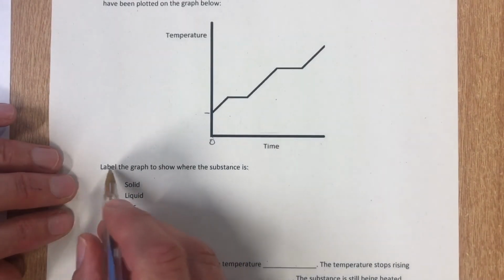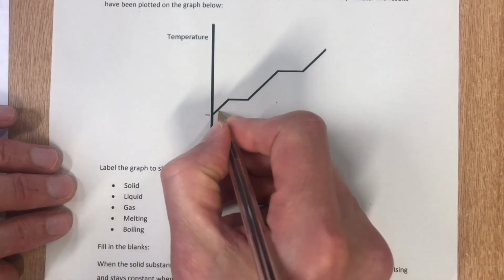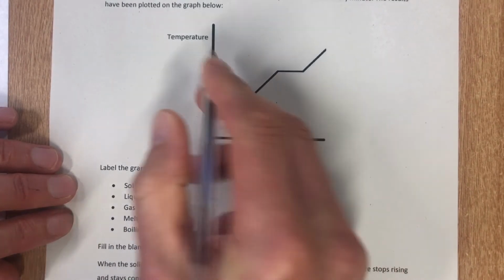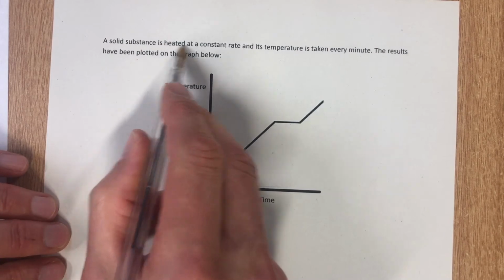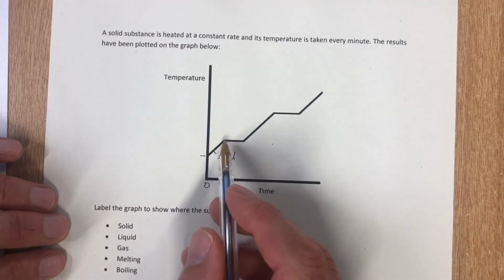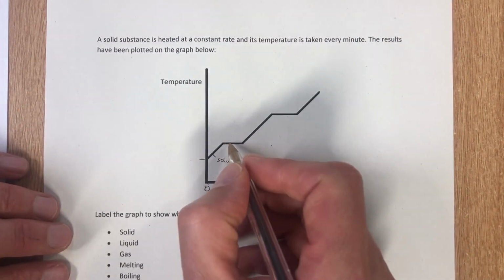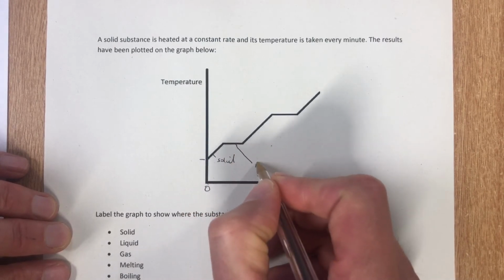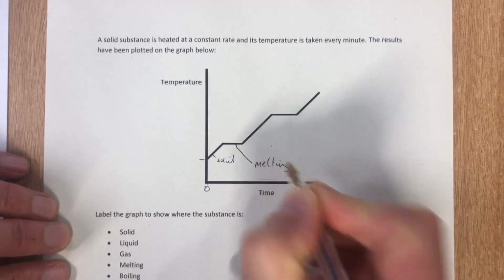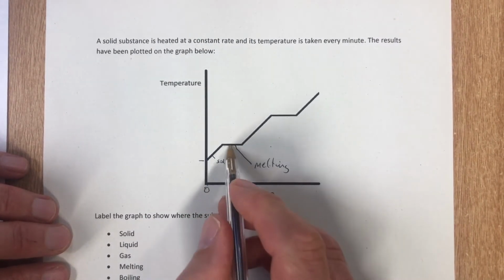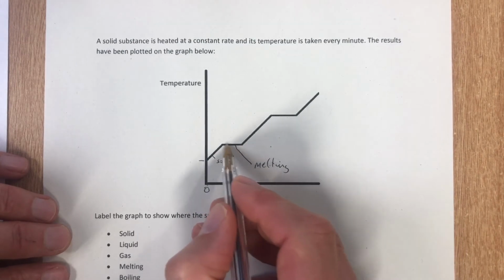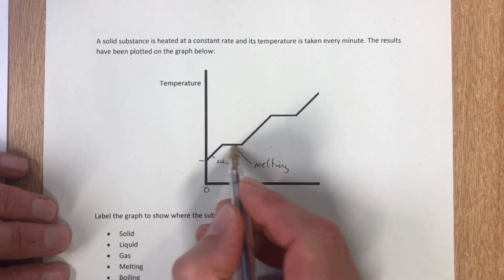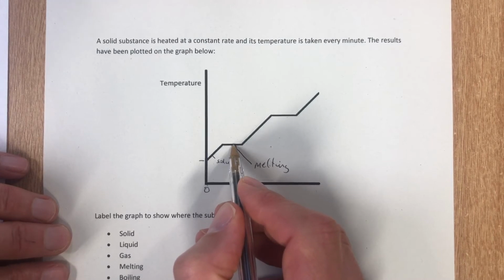Okay, so let's label it, to start with, solid. Well, it's going to be a solid here before we start heating it, because it says a solid substance is heated. So it's a solid at the start, a solid's getting hotter. And then when it goes flat here, it is melting. You can always tell a change of state of a pure substance on a graph like this because the temperature goes flat. When there is a change of state, there is no increase in temperature, and that's important.